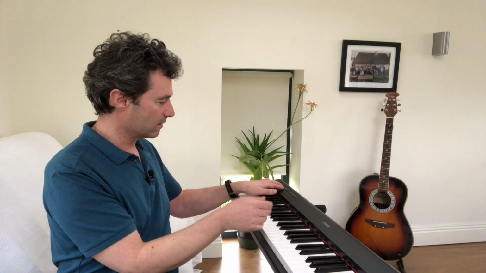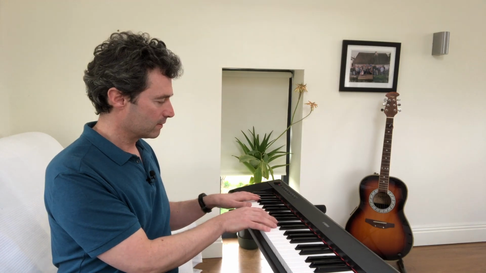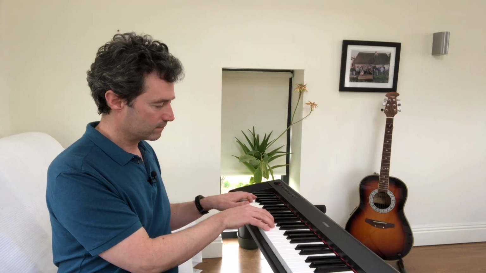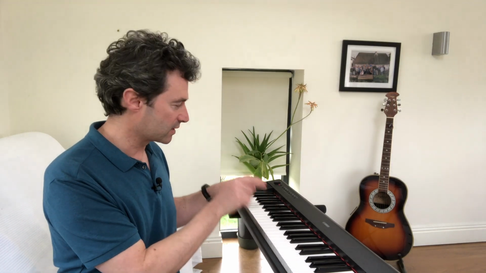And if I want it higher, I'm just playing the exact same notes there, so the keyboard is doing all of the work. So SingPlay is incredibly quick. If you have a transpose button on your electronic keyboard, you can play in any key to suit any voice.